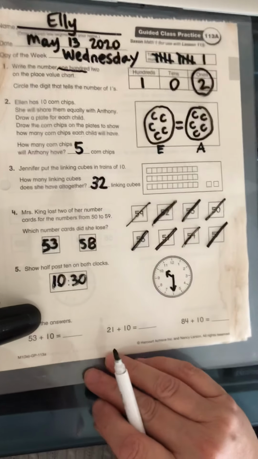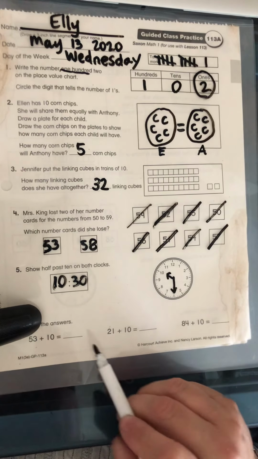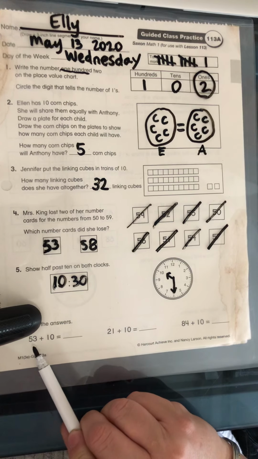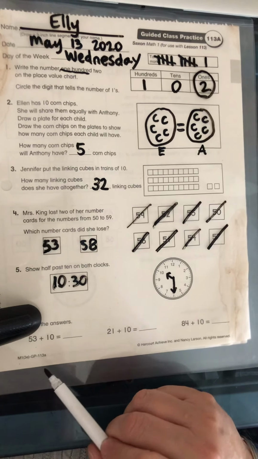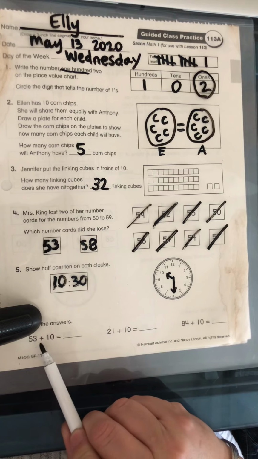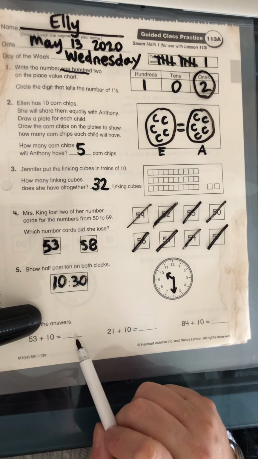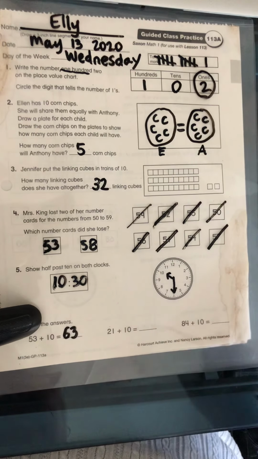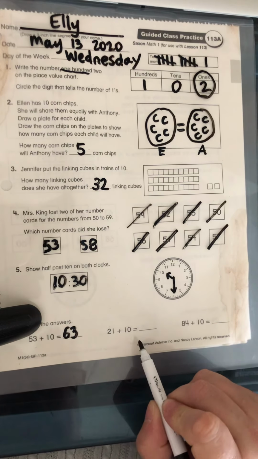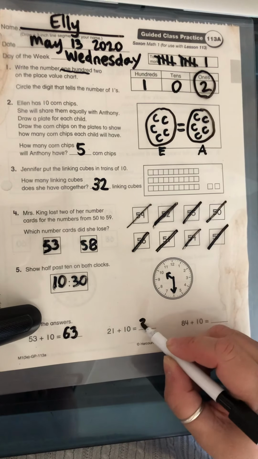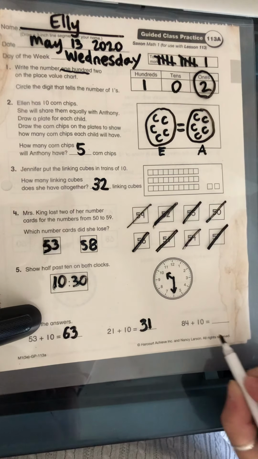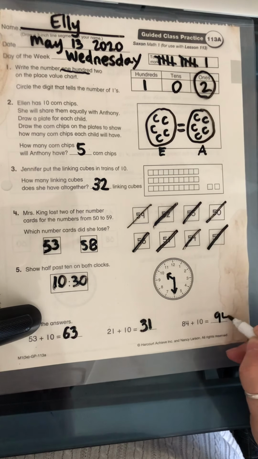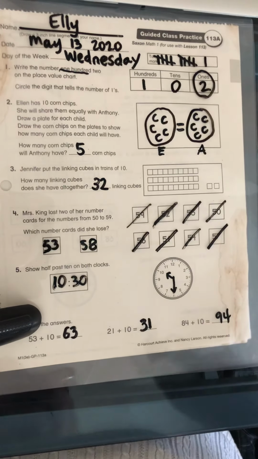Now, if we need to pull out our hundreds chart, we can do that to find the answers for number 6. But if we can do it without the hundreds chart, that'd be a good thing as well. So 53 plus 10 would be 63. 21 plus 10 would be 31. And 84 plus 10 would be 94. Okay?